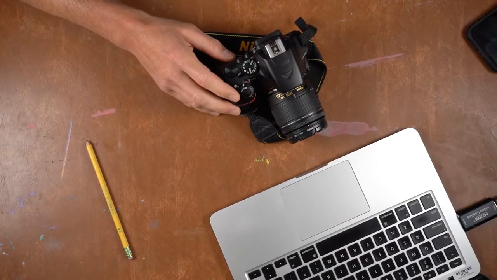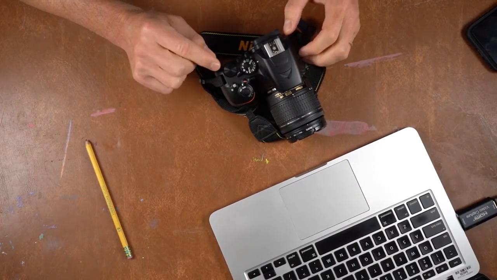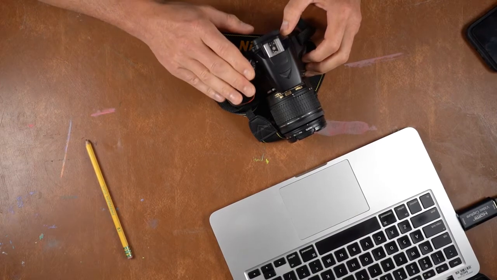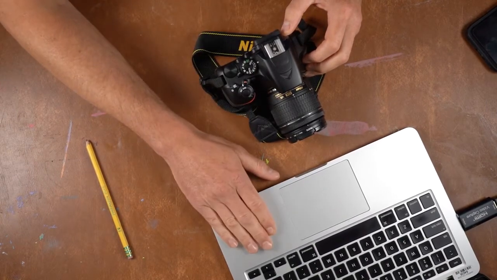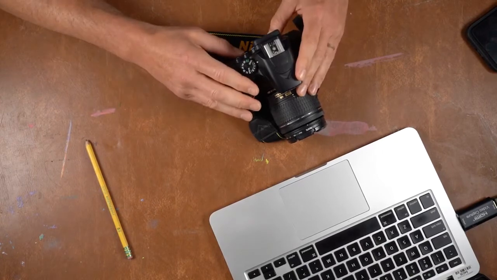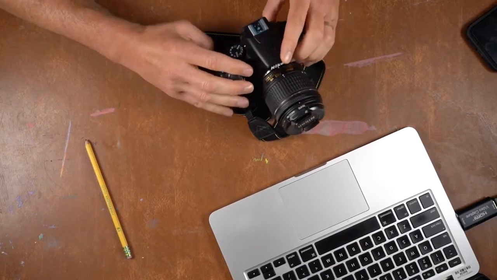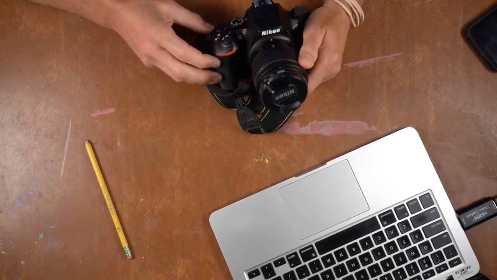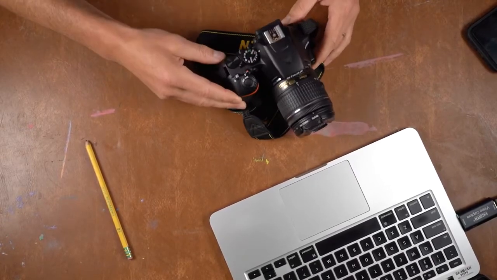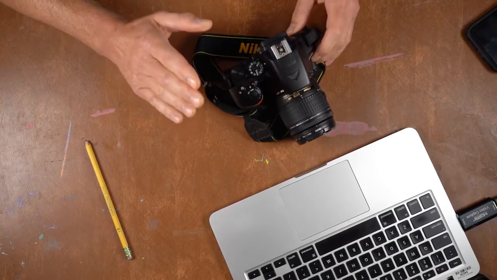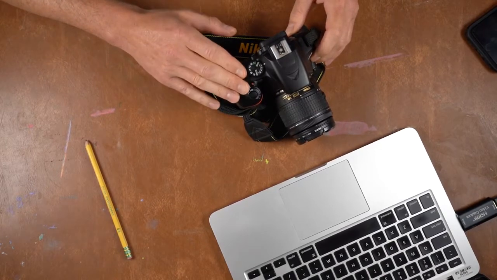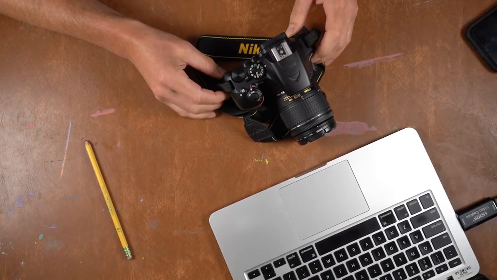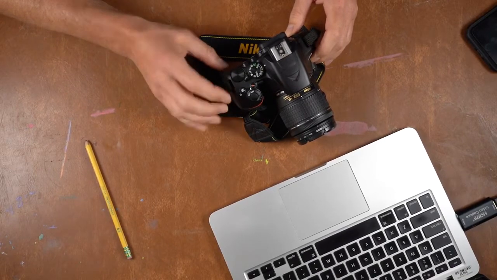Hi photo students. This is a demo on how you're going to transfer the images you've taken on your camera to your computer. Now, I'm using a basic intro camera. This is a Nikon D3500. It's the one that we offer as a loaner for the course, and is relatively current. It shoots images and records that data to a memory card, in this case an SD card.